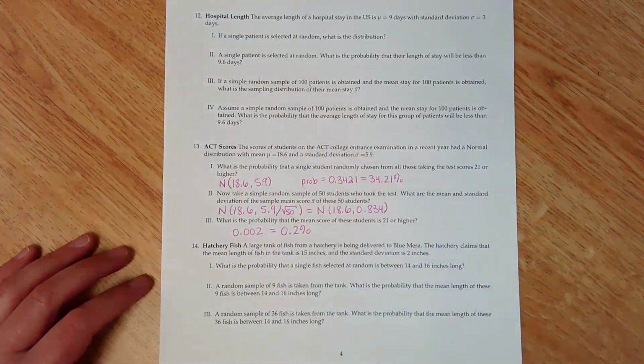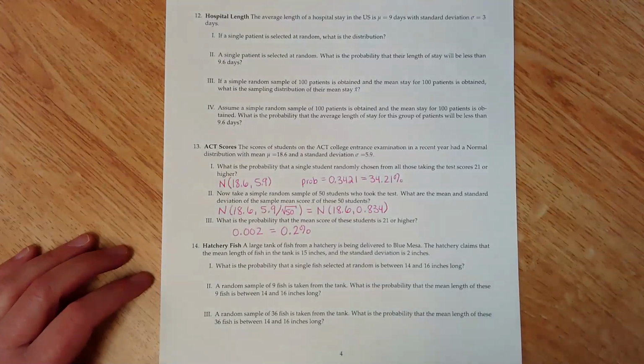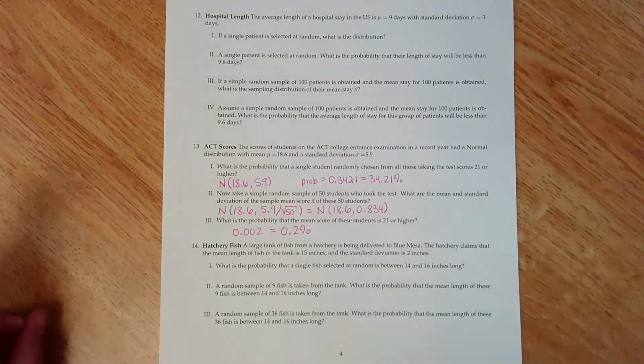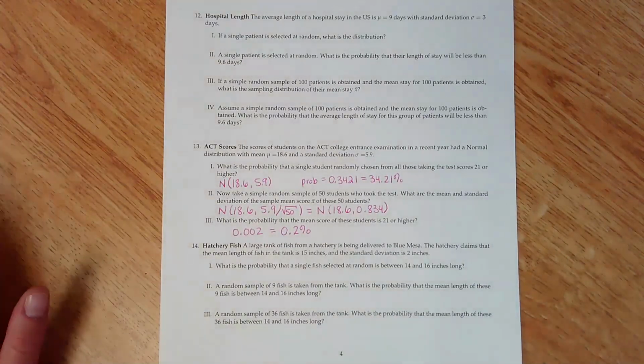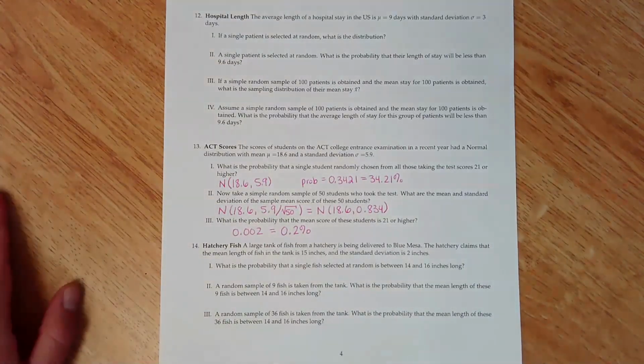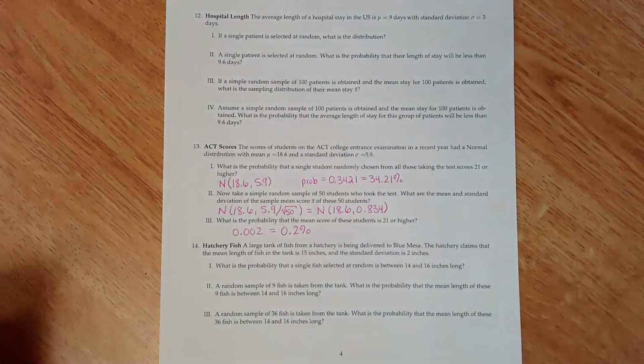And then on the hatchery fish, we are assuming that these lengths of these fish are normally distributed, and I will double check that on the test to make sure that I've listed that on every single problem. So you don't have to worry about that if the sample size is 30 or larger, because the central limit theorem kicks in there. But if you're looking at a sample size less than 30, you do need that initial distribution to be normal there, okay, for that sampling distribution.